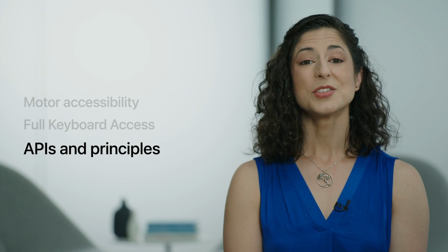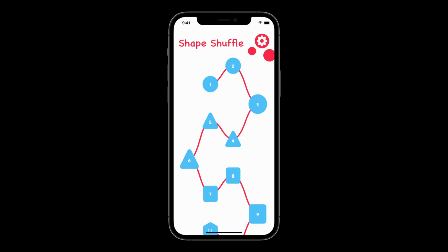So now that you know all about full keyboard access and how it's used, it's time to look into how you, as an app developer, can make sure that keyboard users have the best possible experience. In 2020, I talked with you about switch control, and we worked on this fun game for kids to learn their shapes, colors, and numbers. Together, we made this app accessible.